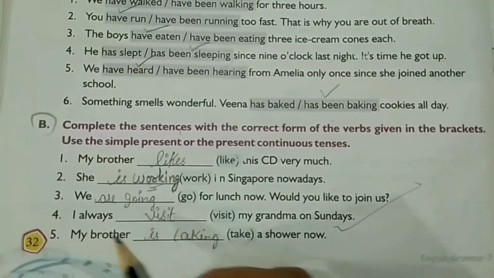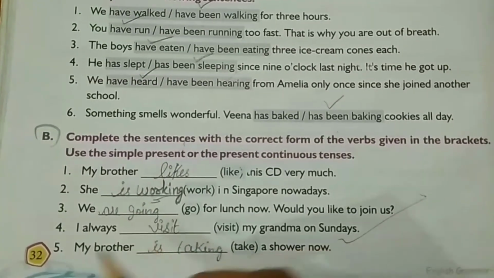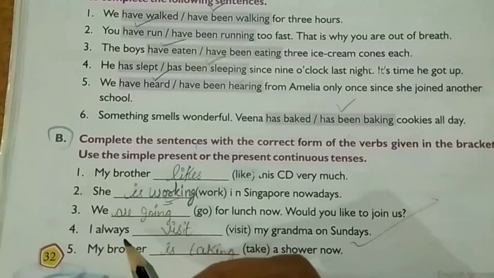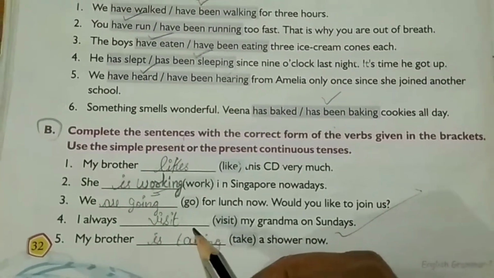Next, I always dash my grandma on Sundays. How can we write? I always visit. I, right? So visit. I always visit my grandma on Sundays. The plural form of the verb.